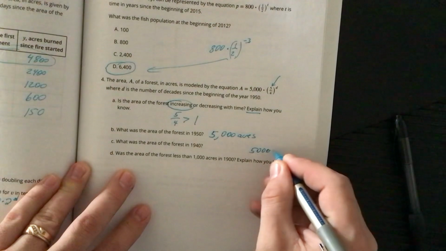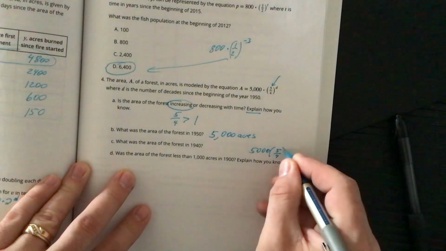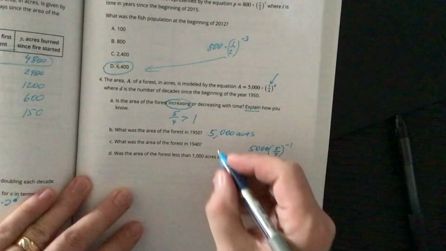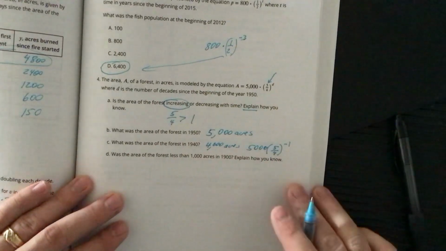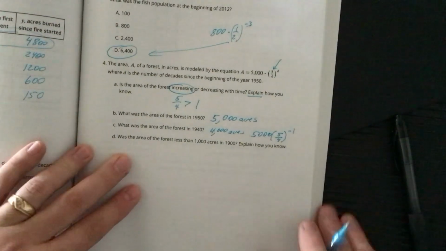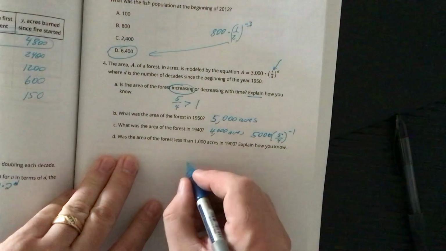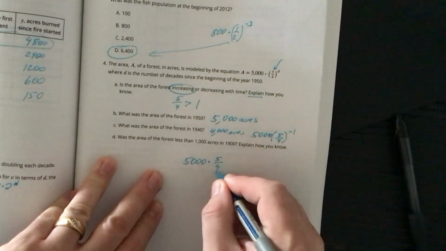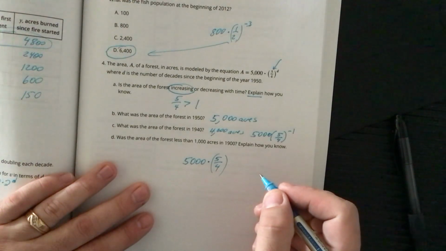1940? How do you know that? Plug in -1. 4,000. Was the area of the forest less than 1,000 in 1900? You're gonna have one very similar to this on your warm-up today. Well, let's see. 5,000 times 5/4. How many decades is that before? 5.